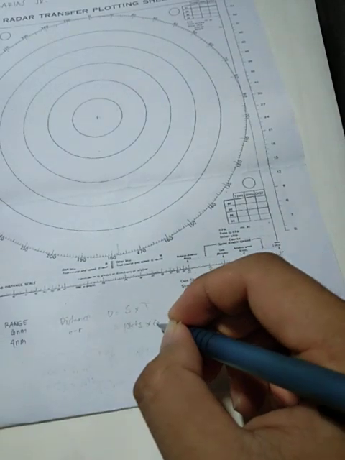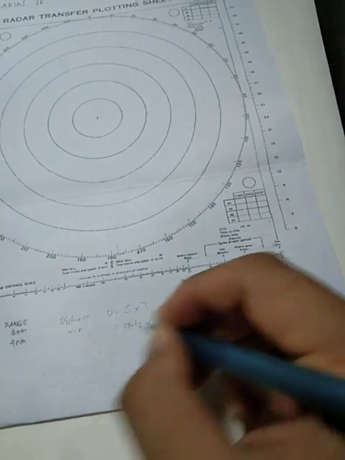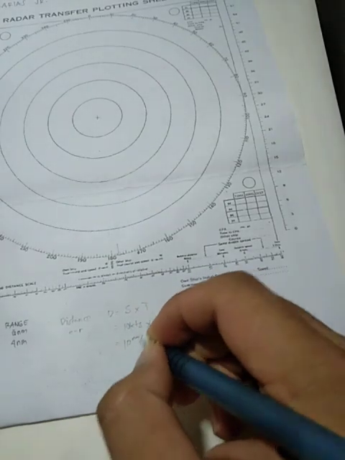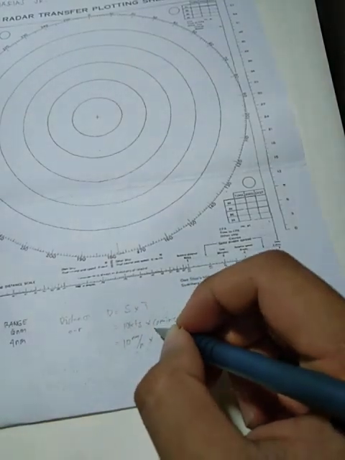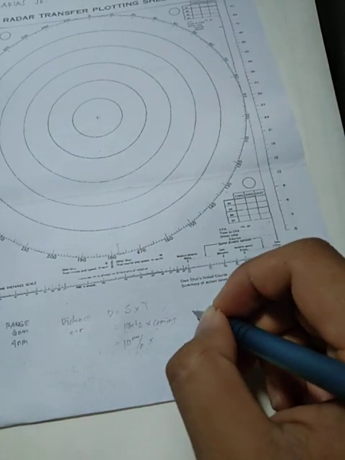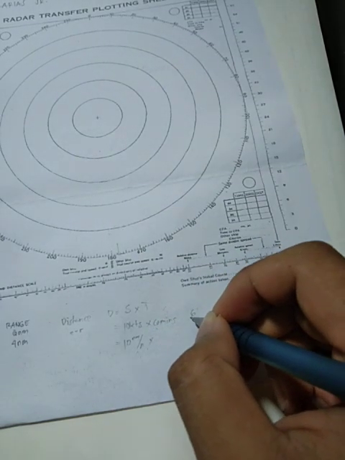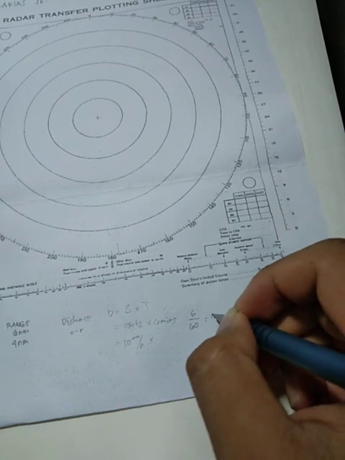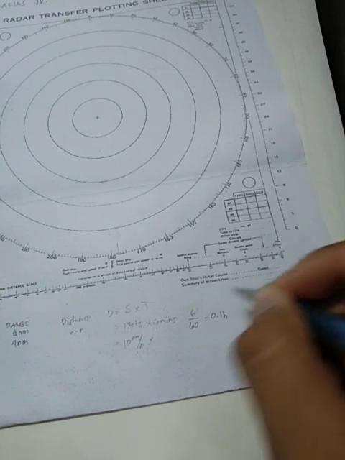So the time is 6 minutes. Our speed is 10 nautical miles per hour, so first we need to convert 6 minutes to hours. 6 minutes divided by 60 gives us 0.1 hours.